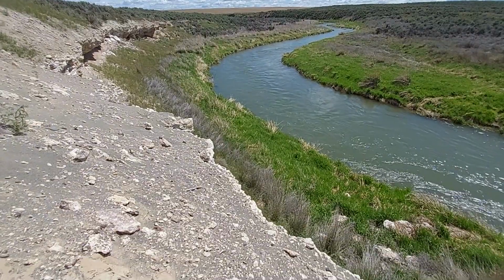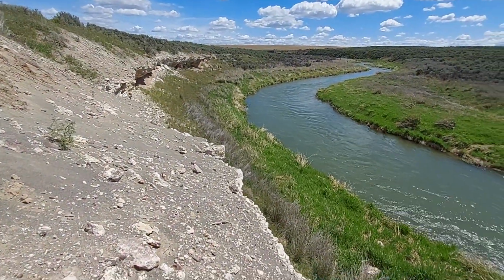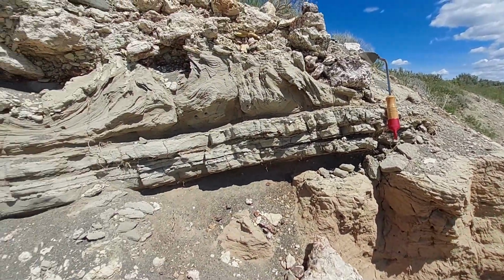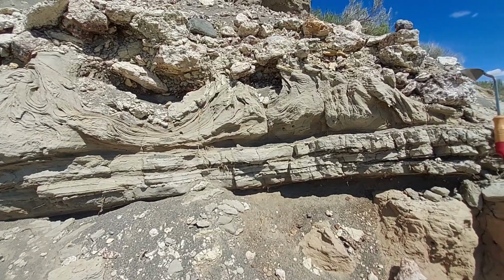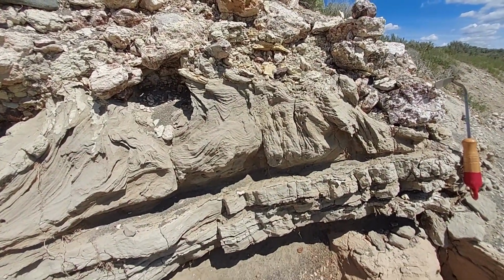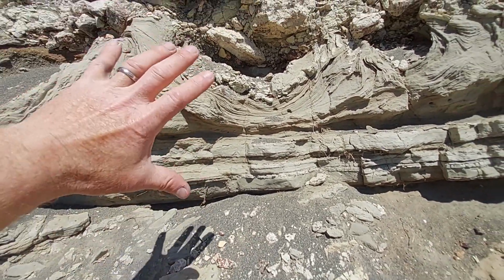The calcrete ledge is right below my feet. It's right down there. See it on the rim forming that shadow. And then right above that are 4 tushy beds. And these are pretty cool because you see some nice soft sediment deformation in here. So this would be the upper portion of this rhythmite.